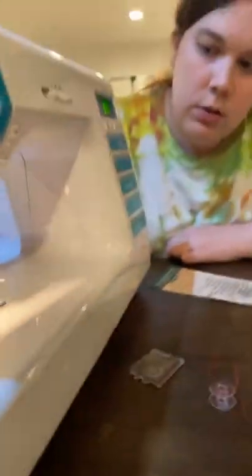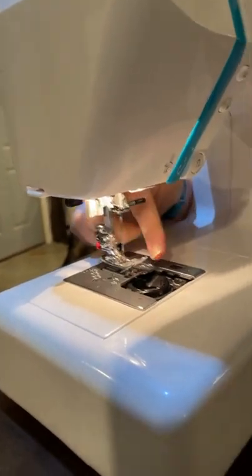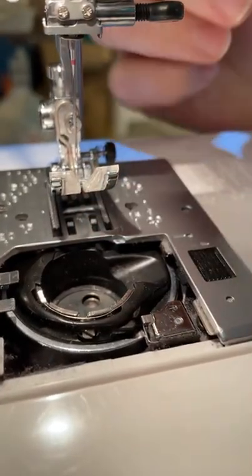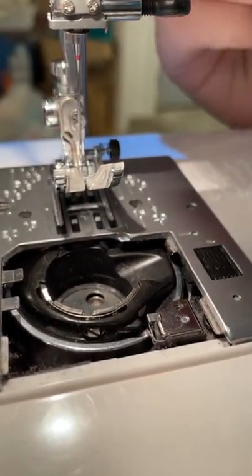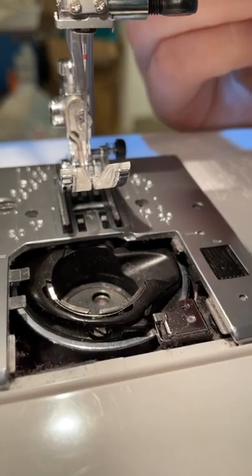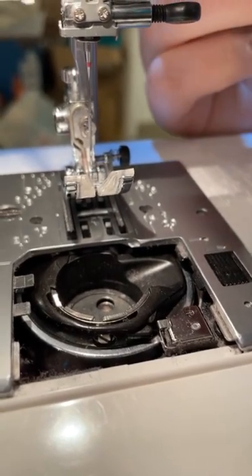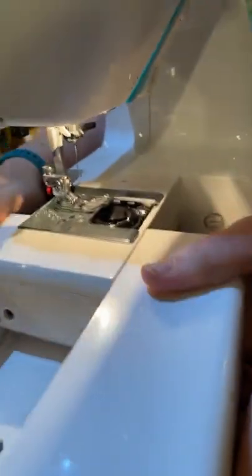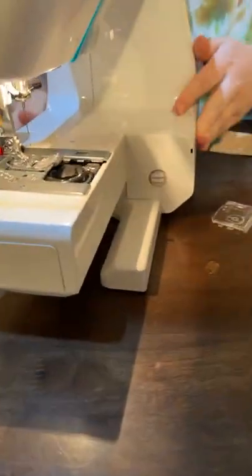And then these little metal pieces down here, they have little grooves in them. Those are your feed dogs. Your feed dogs is what pulls your fabric through the machine as you sew. And then on this machine, if you take this plate off, this just opens up, and this has some storage in it, and you can store all your pieces.